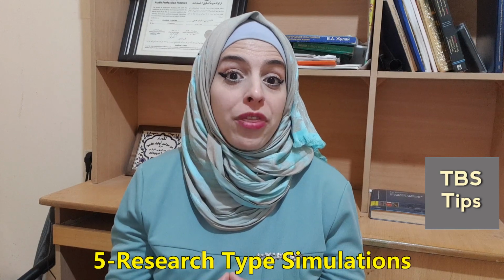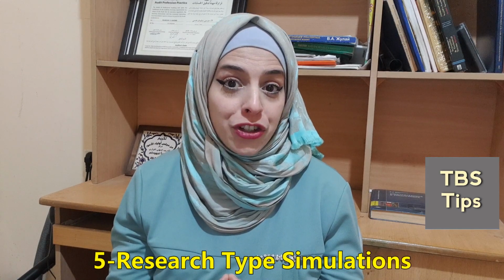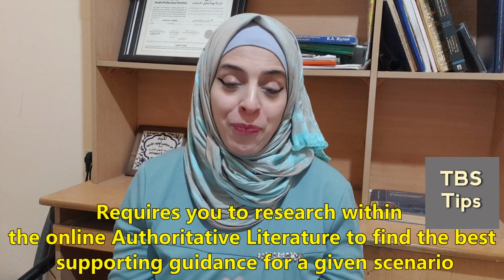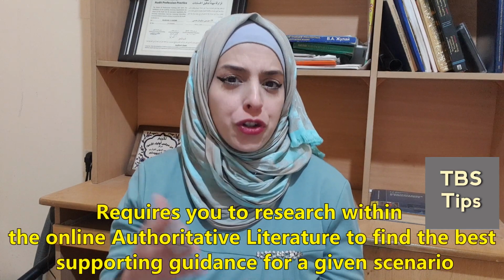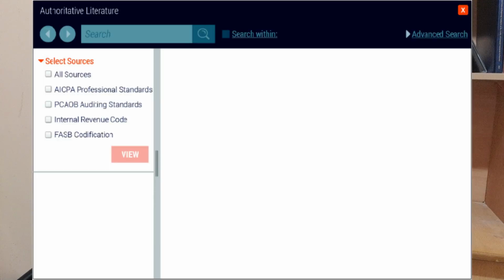And the fifth and final type of simulations is the research simulations, which will require you to research within the online authoritative literature to find the best supporting guidance for a given scenario. These questions want to test your ability to have research skills and look up certain information in the accounting standards and regulations, which is an important skill you need throughout your career as a CPA.